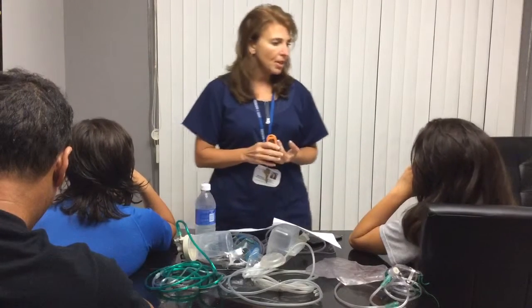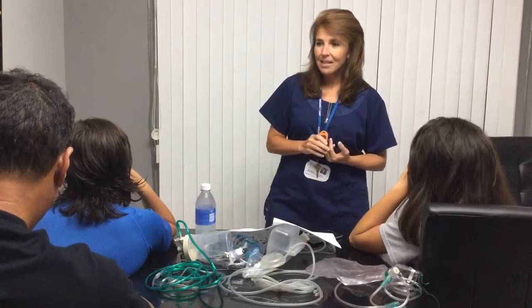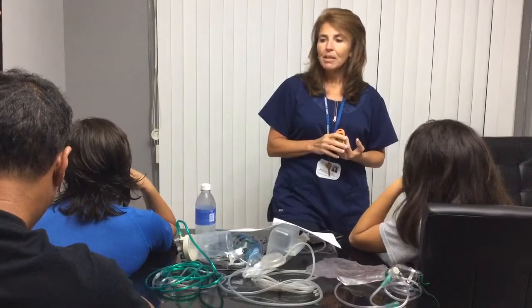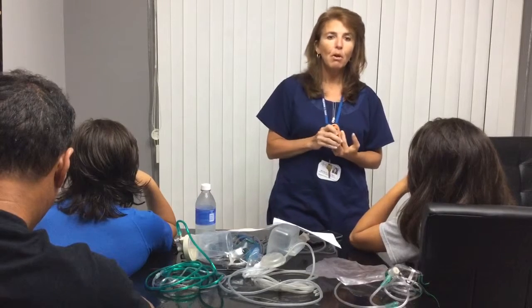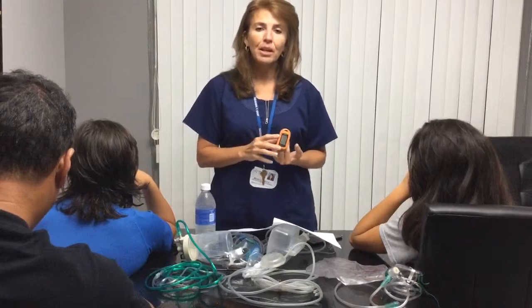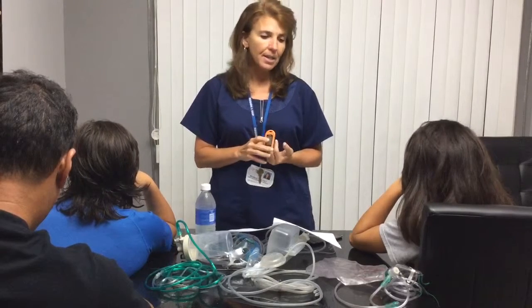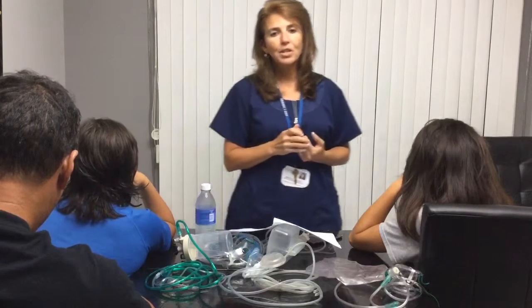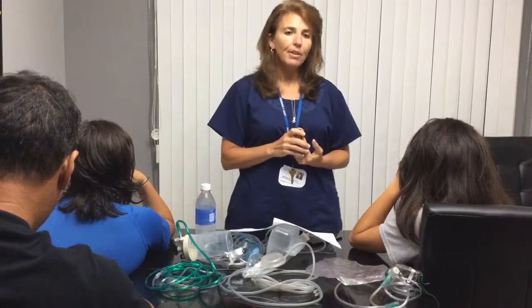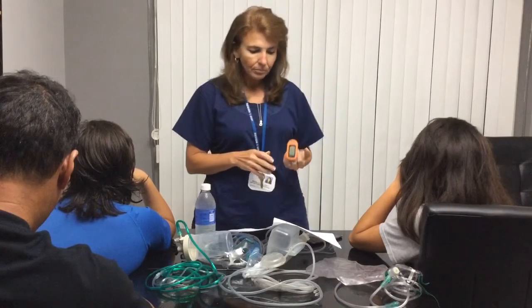All of the documentation is done in our Siemens Net Access, and you can find the latest pulse oximetry readings as well as the protocol and orders for the titration range within Siemens Net Access. Many times patients with COPD will have a lower than physician-specified range, such as 88 to 92, rather than the hospital-wide policy of 92% for adults.